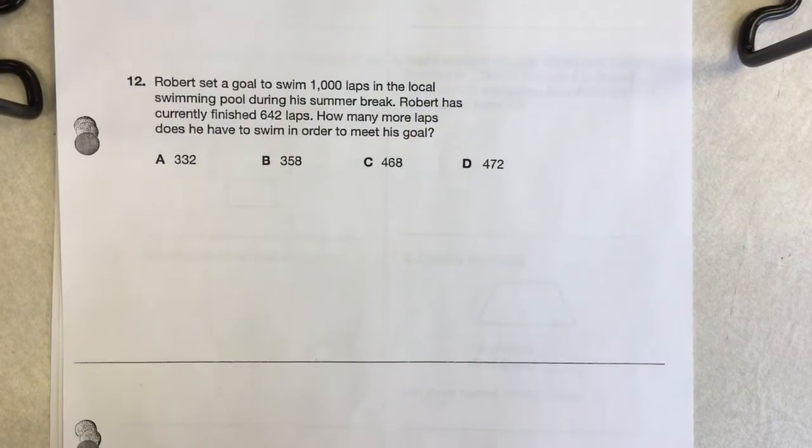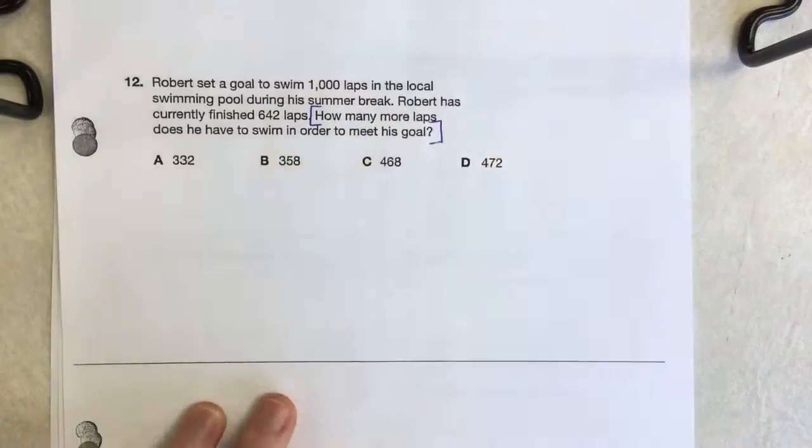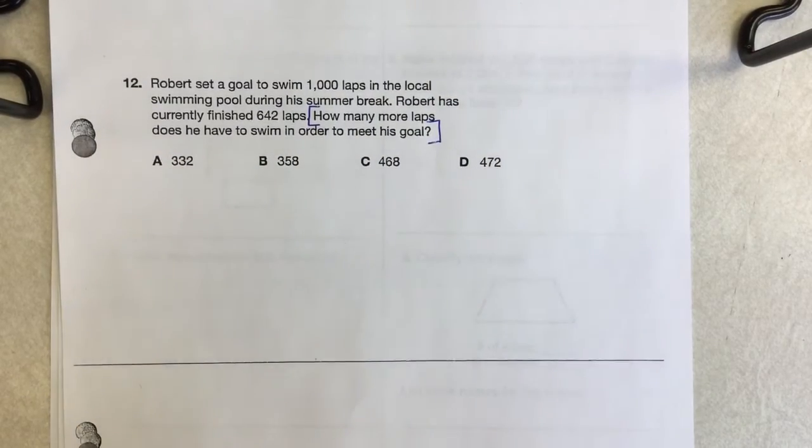Let's look at word problem number 12. The first thing that we know we need to do when we see a word problem is bracket the question. So our question's right here. It will help us focus on the important information. How many more laps does he have to swim in order to meet his goal? And let's just focus on the important information and just the question.